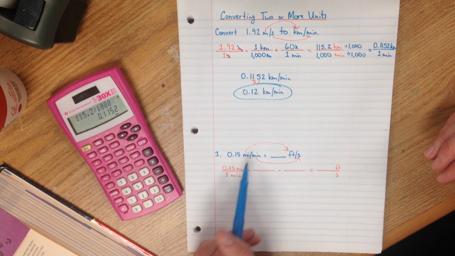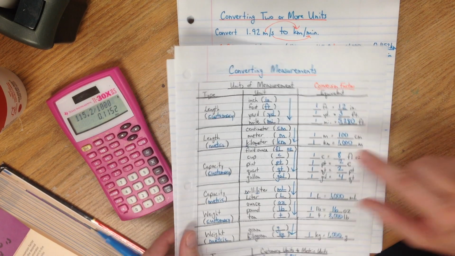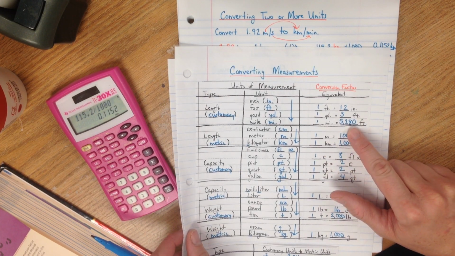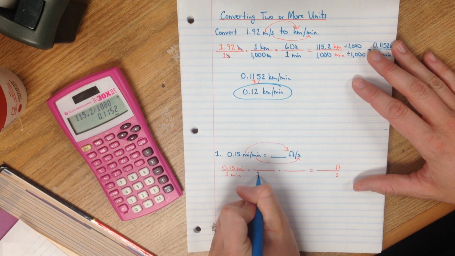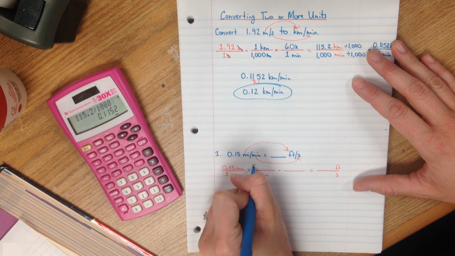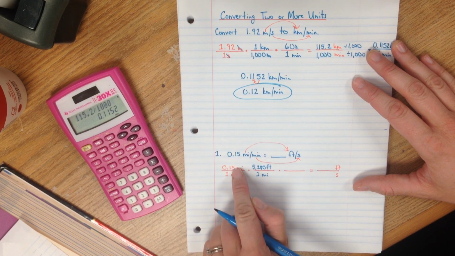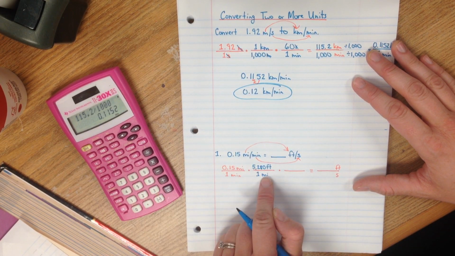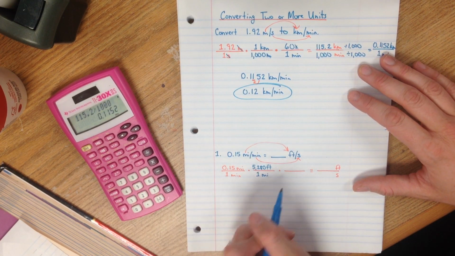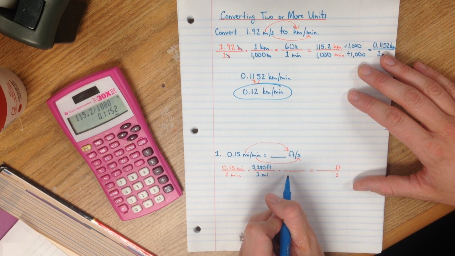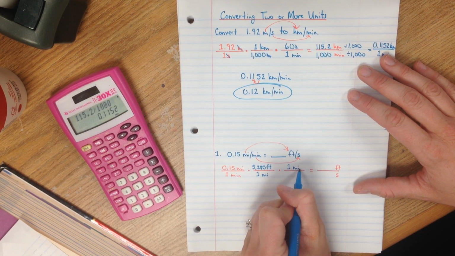Now, I have to change miles to feet. So my conversion factor, miles to feet, 1 mile is 5,280 feet. So my 1 mile is going to go on the bottom. 5,280 feet goes on the top. Remember, it goes on the bottom because miles is on the top here. You always want to go opposite. Minutes to seconds. Well, I know that there are 60 seconds in a minute. And since minutes is on the bottom here, I'm going to put that on the top here.